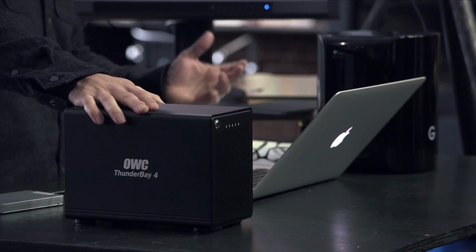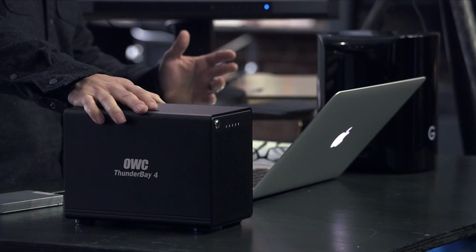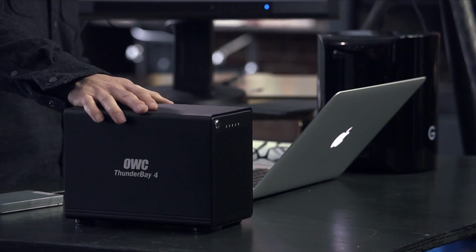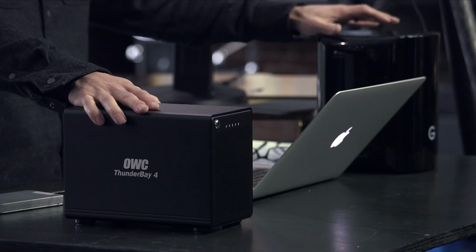So that gives us 2 copies, 1 off-site. We need to get a 3rd copy of that data. Now, we can either do that by having an exact duplicate of a large capacity storage device like this, that we can use Carbon Copy Cloner on-site to make an exact replica, or we can use another off-site storage solution.